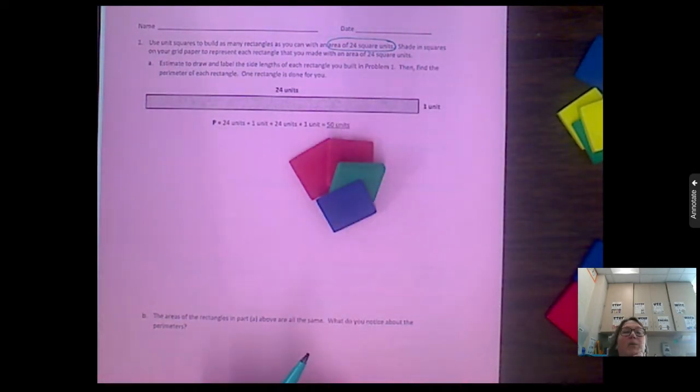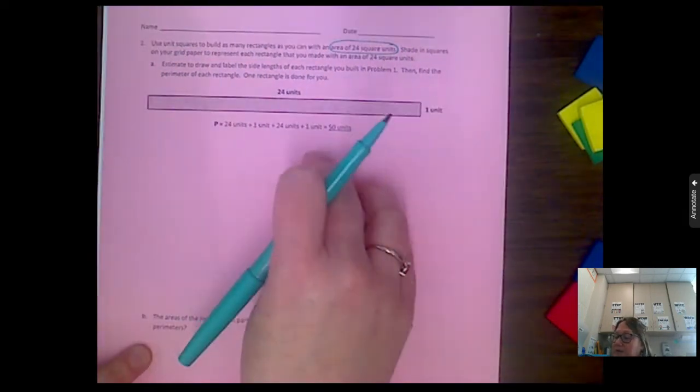Worst case scenario, if you don't have them, just follow along with me. I don't want you to skip the lesson altogether if you don't have what you need. If you have the tiles or squares or something, that would obviously be best to use with this lesson. But if you don't, just follow along with me. Don't just skip it. But you want 24 of these.